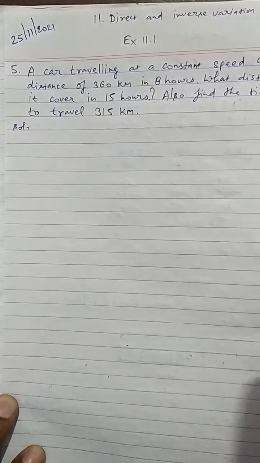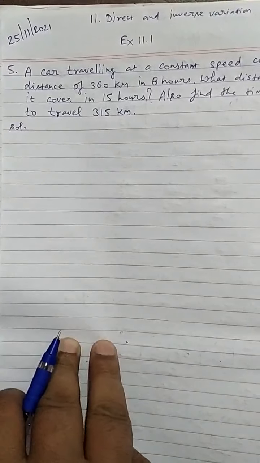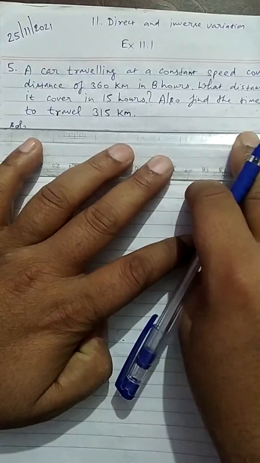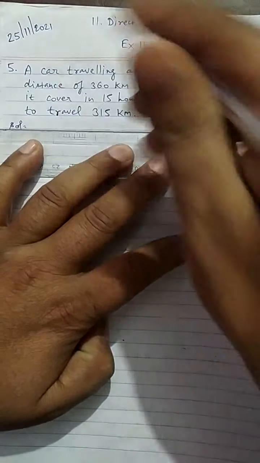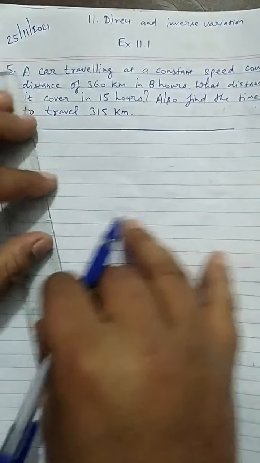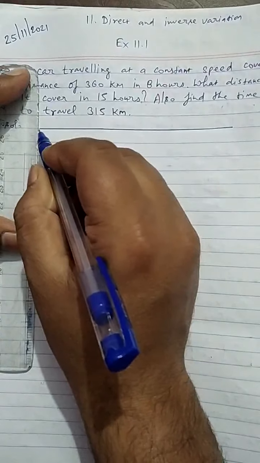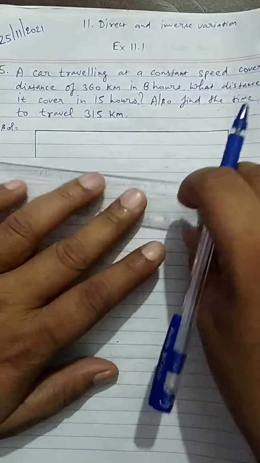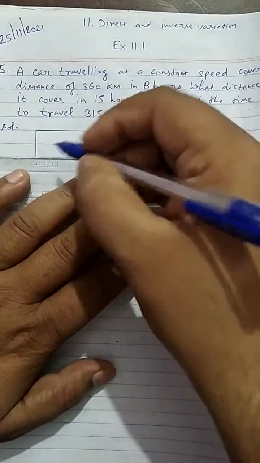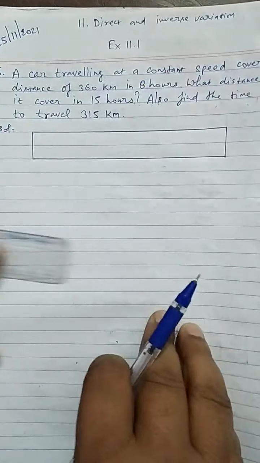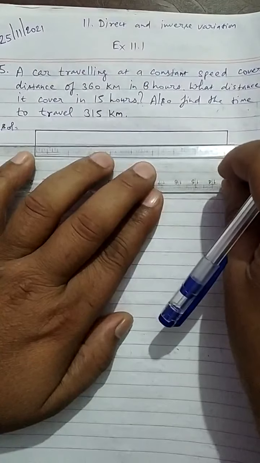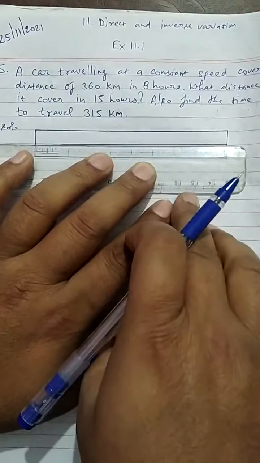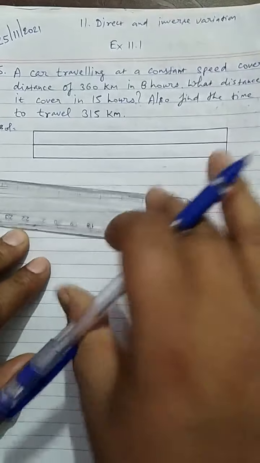So first we have to create a table. We can see that in this question we have two variables, two quantities.